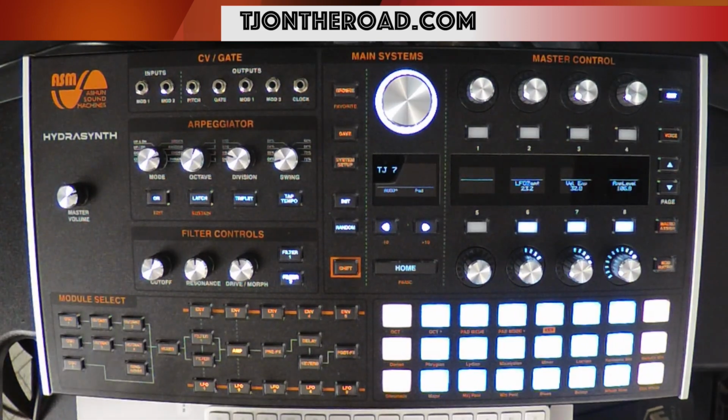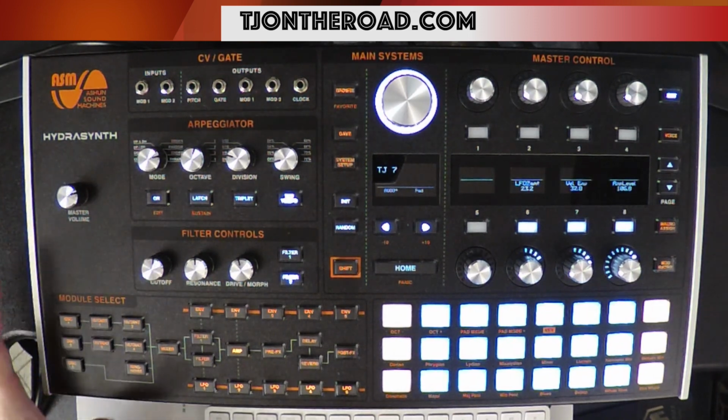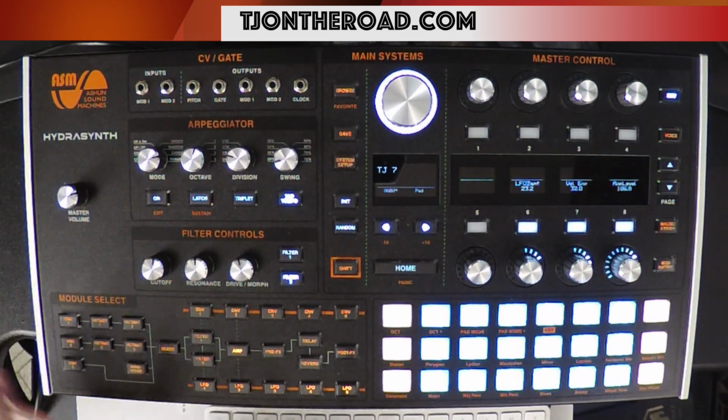So that's it for today about the mod matrix, the macro assign, a couple of the mod functions and LFO functions that I talked about a little bit earlier, as well as the arpeggiator. We want to finish out today with a patch that I had made.